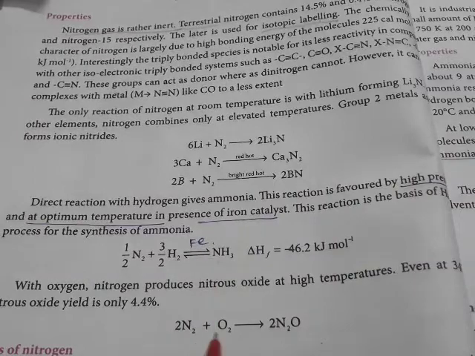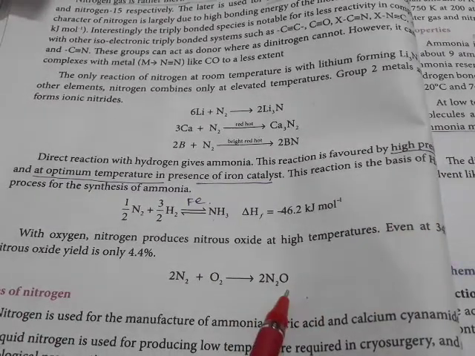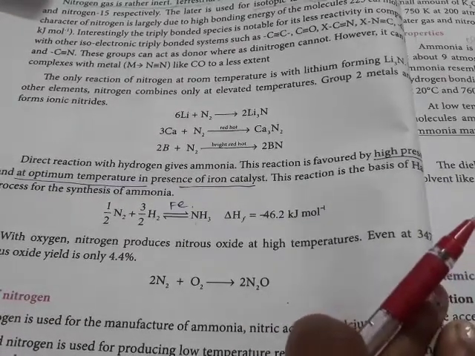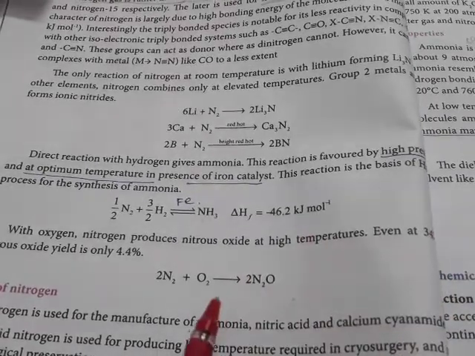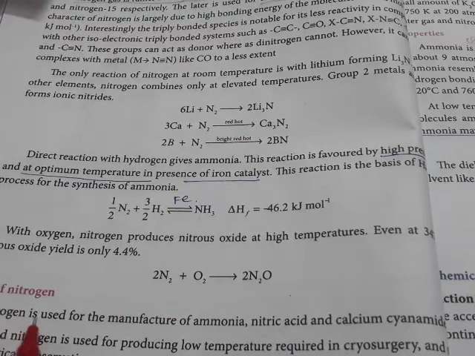Next chemical property: nitrogen reacts with oxygen to form nitrous oxide, N2O. The heating temperature is 347 Kelvin. You heat to form nitrous oxide. Next we are going to see the uses of nitrogen.